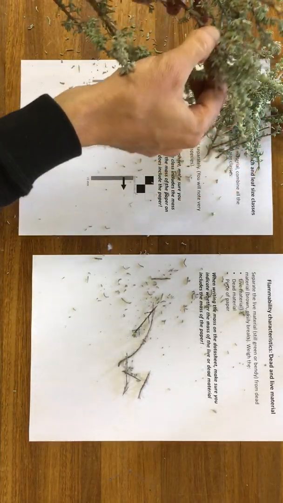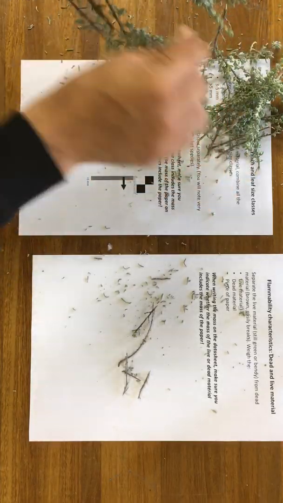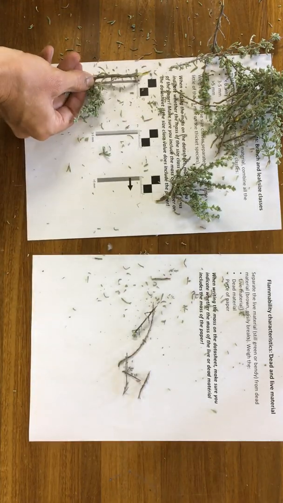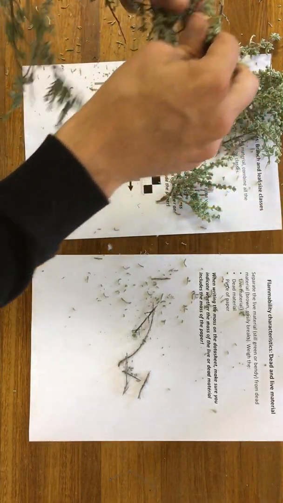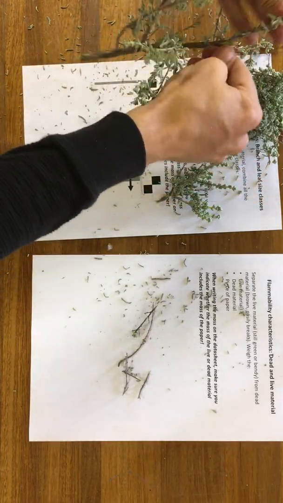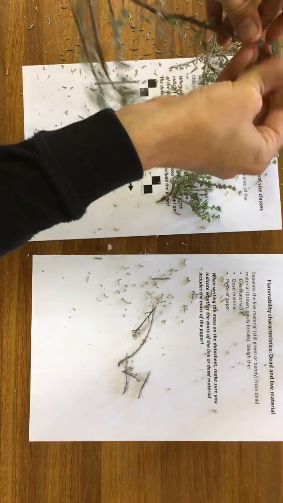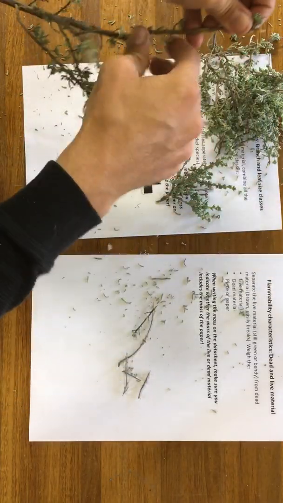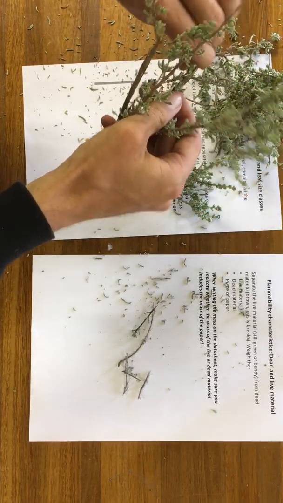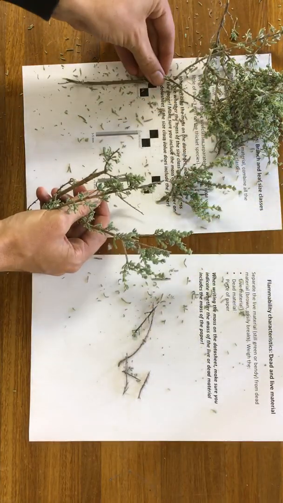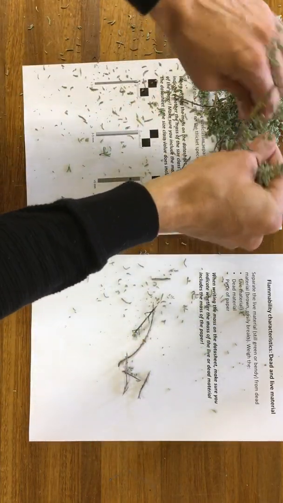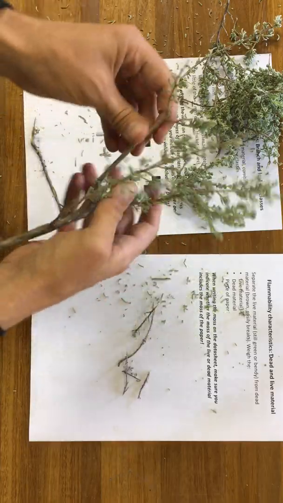Now we're getting on to branches that might be getting a little bit thicker. That's still less than 3 mils. So all of this is now going onto the less than 3 mils pile, which you're going to keep very nice on a piece of paper. You'll see I'm being a bit messy here for speed. Now this branch is just greater than 3 mils, so I'm going to start a new pile there, which is 3 to 5 mils.